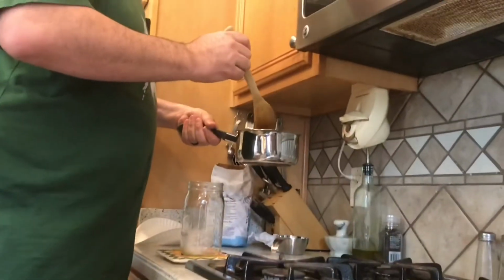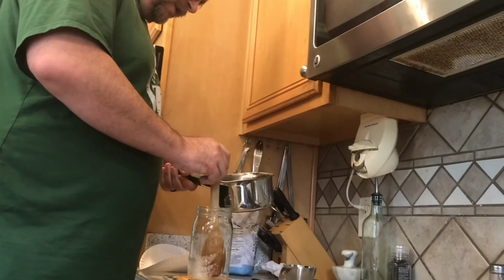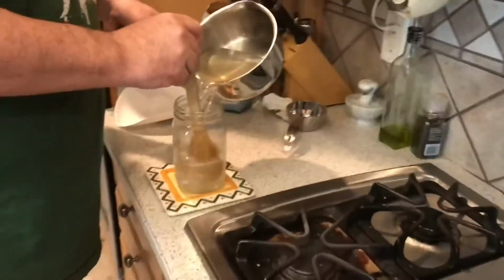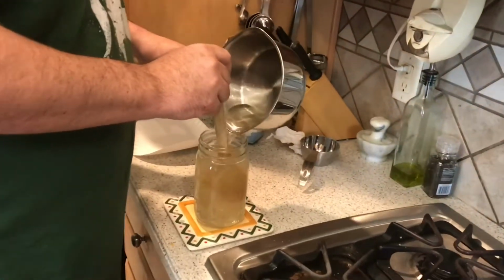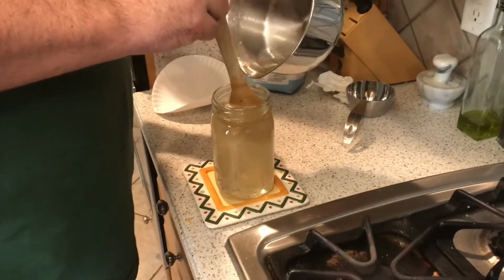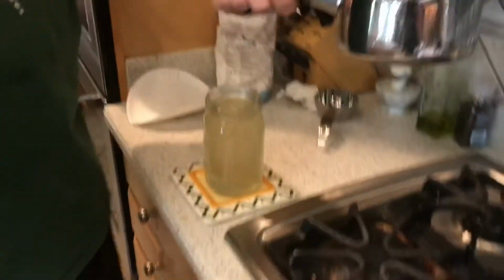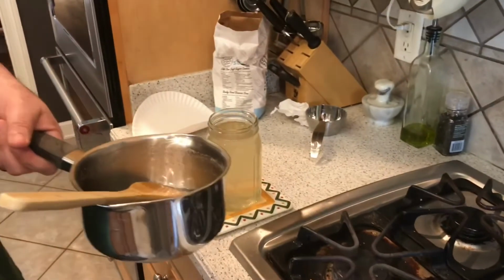Now, what we are going to do is pour this into our jar, and we're going to let it cool down naturally. This stuff is so hot, you don't want to touch it, you don't want to get it on you because it could really, really burn. So we're going to let it sit there for a little while, cool down, and then we'll get ready to prepare and make all of our other things.